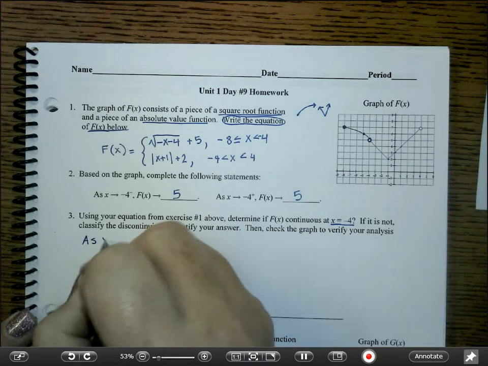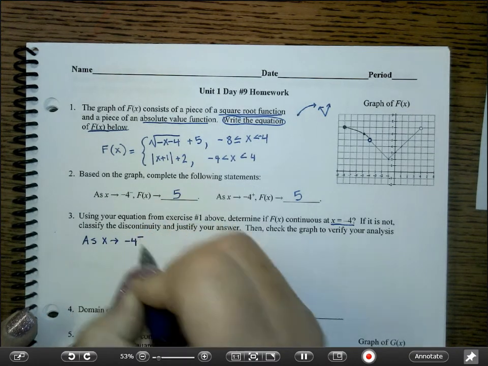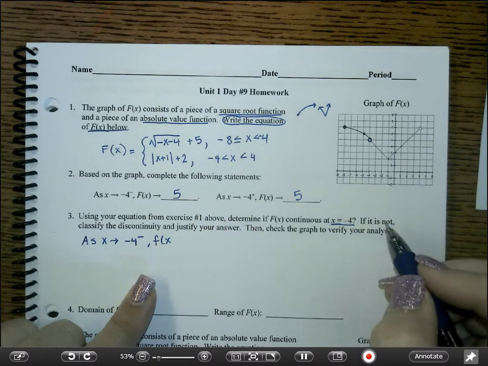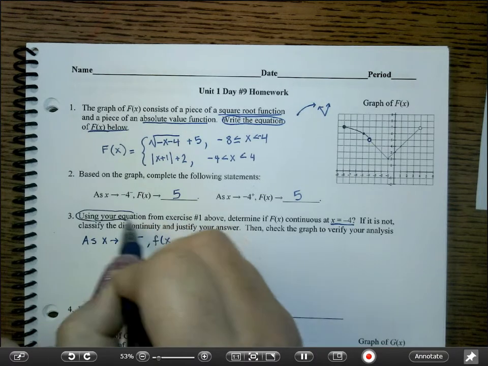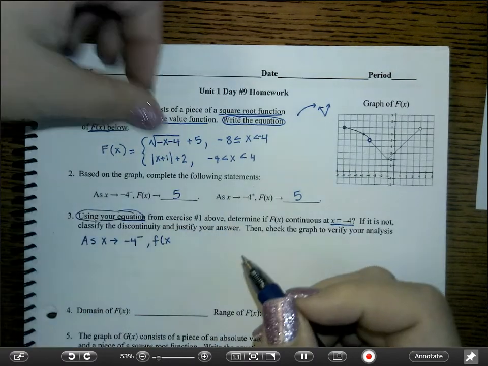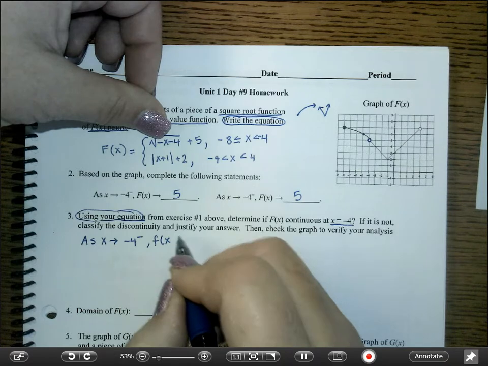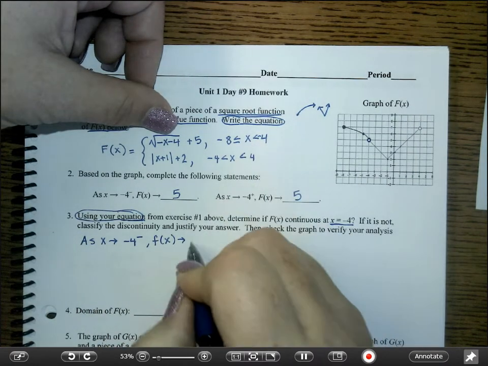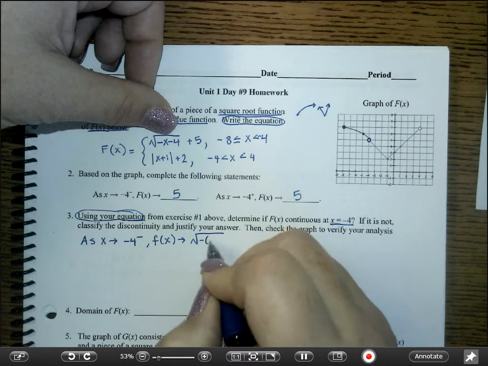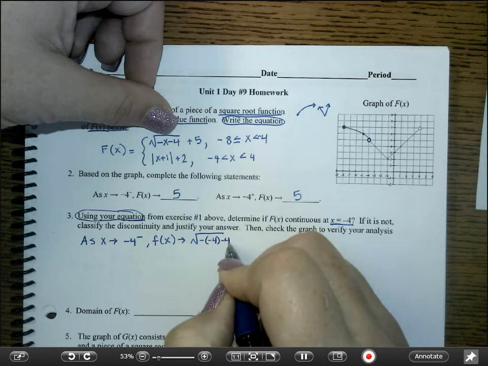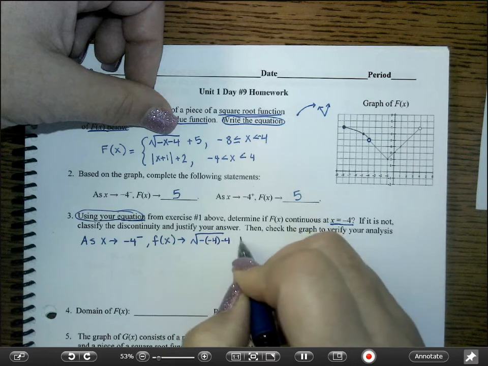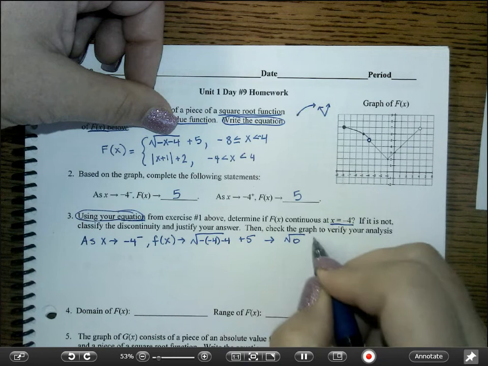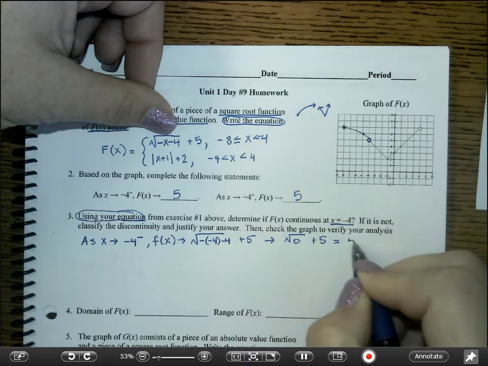So we're going to say as x approaches negative 4 from the left, f of x, and remember it says using my equation, so I need to plug it into my equation. In the equation on the left side, which would be this one, negative 4 minus 4... the square root of 0 plus 5 equals 5.